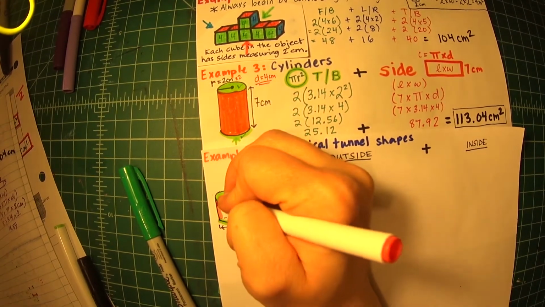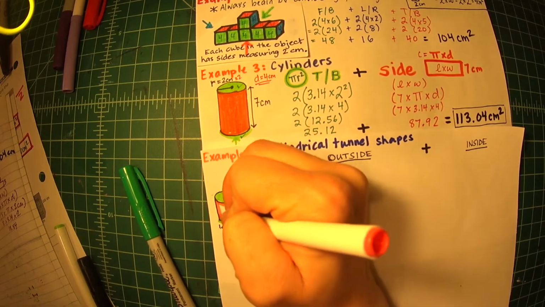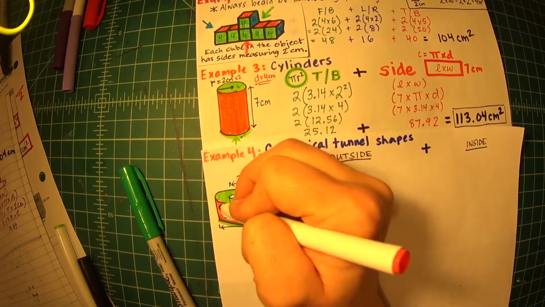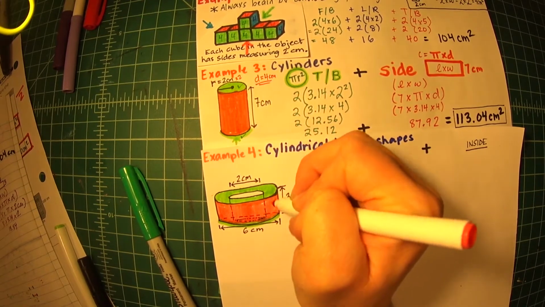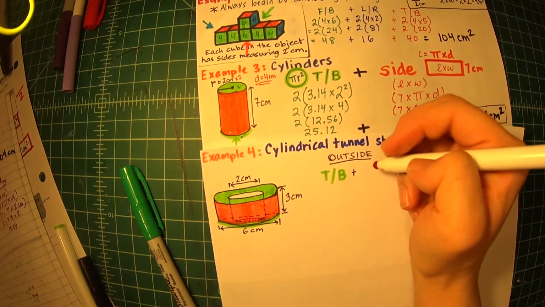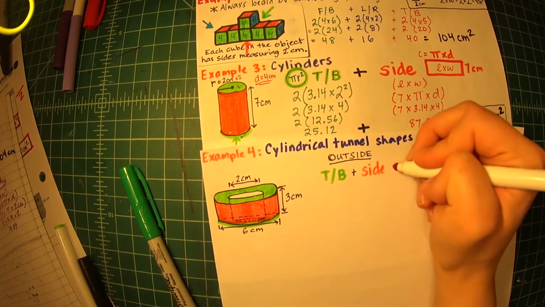This wraparound part right here, if we were to cut and lay flat, would actually just make a great big long rectangle. So top and bottom plus side.